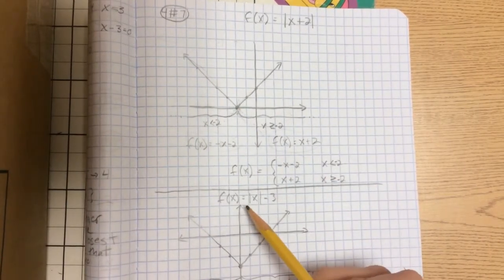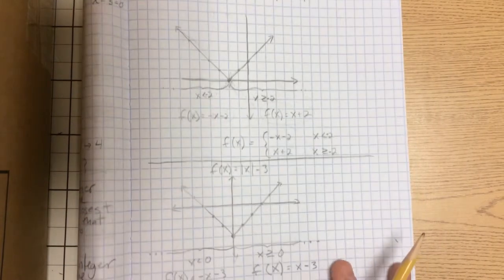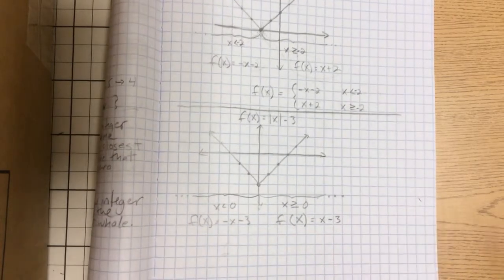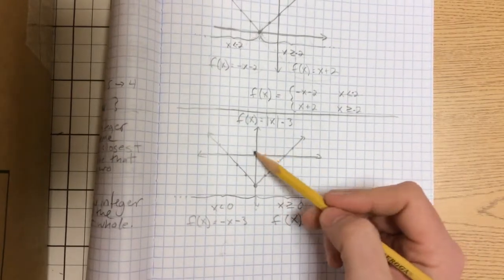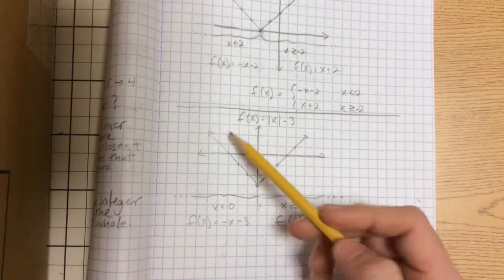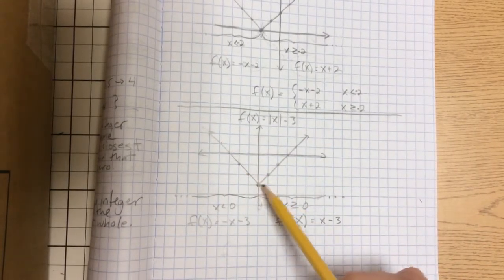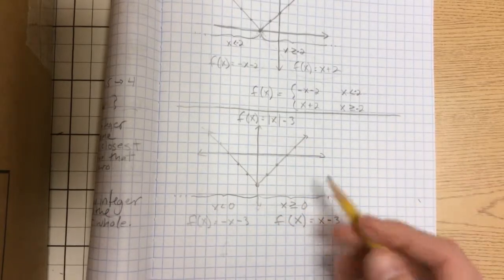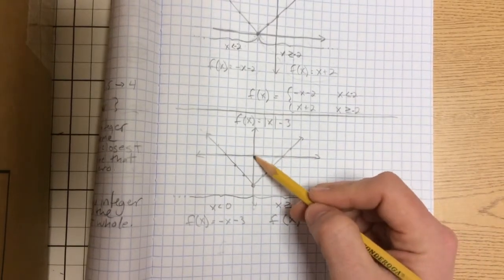So for f of x is equal to the absolute value of x minus 3, first of all, we want to get a feel for what that looks like. And here's what it looks like. It's just shifted down 3. So here it is. So again, we're using two different lines. This line until we get to here, and then this line after that. So where is that? That's at x is equal to 0.